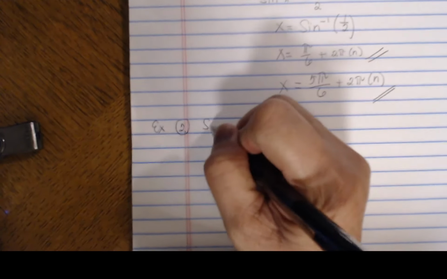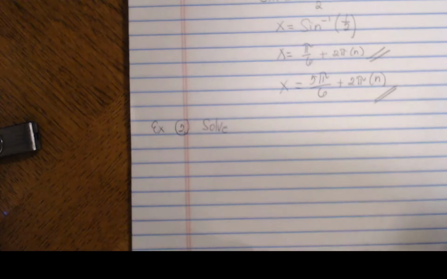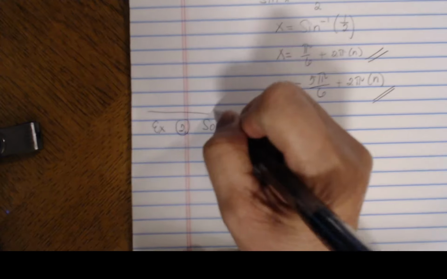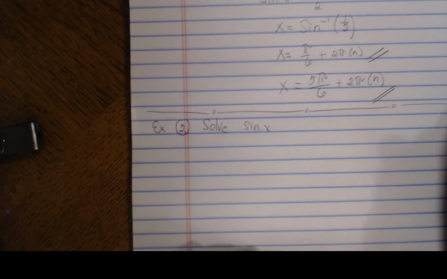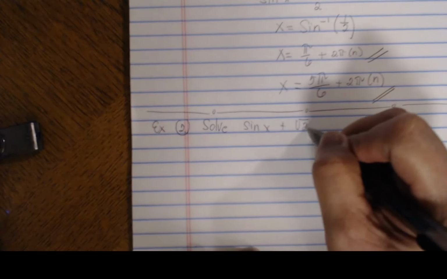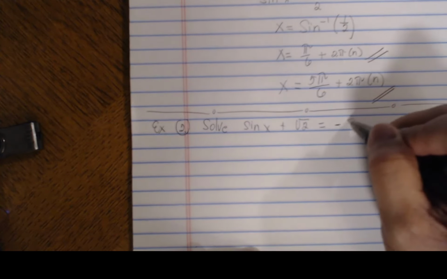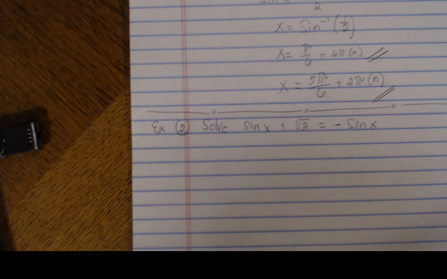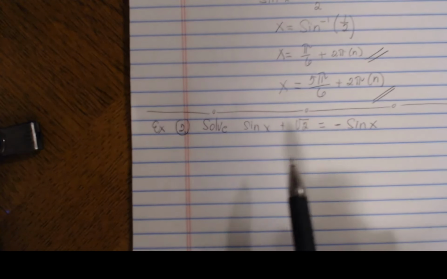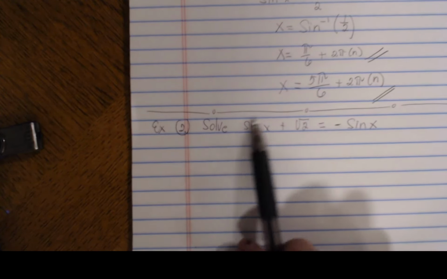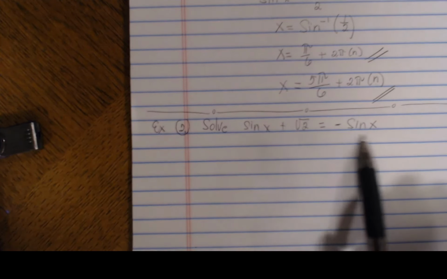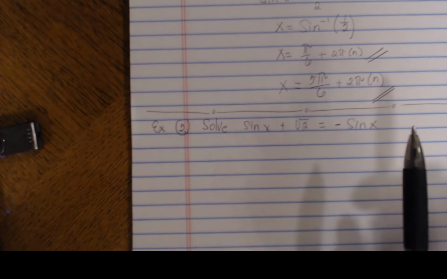Okay, solve sin x plus square root of 2 equals negative sin x. Now again, our goal is to isolate the trig function. So I have a trig function here, sin x, and I have also a trig function here which is also a sin x, negative sin x.